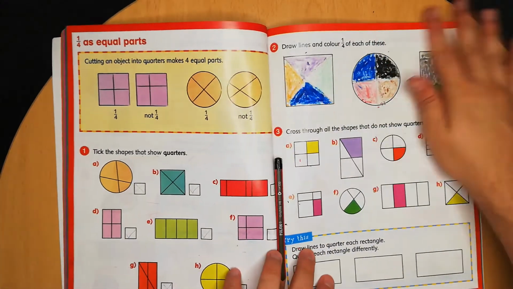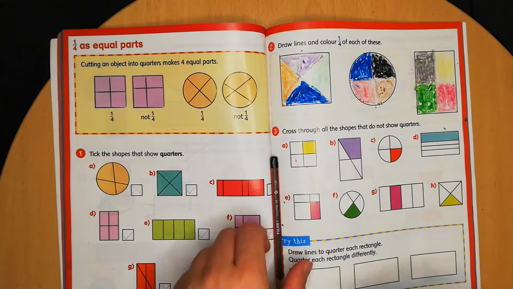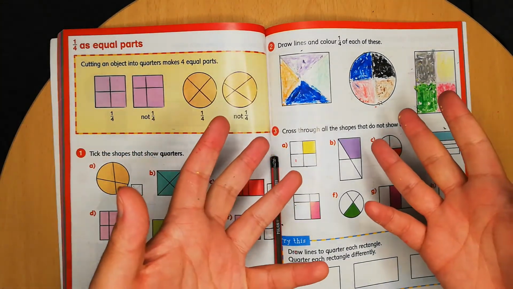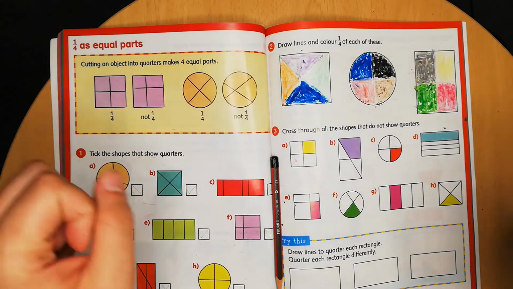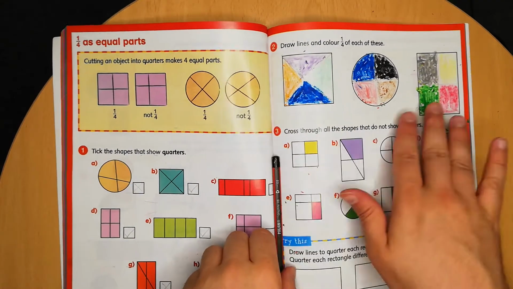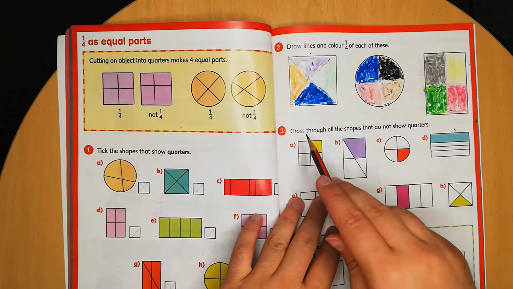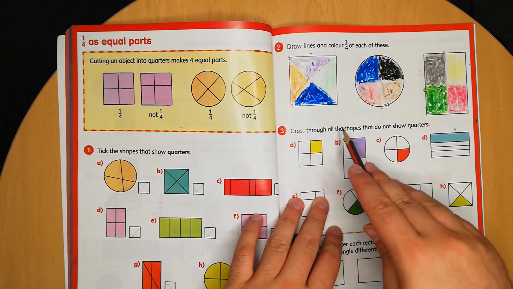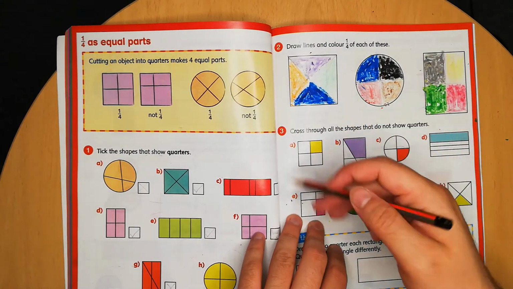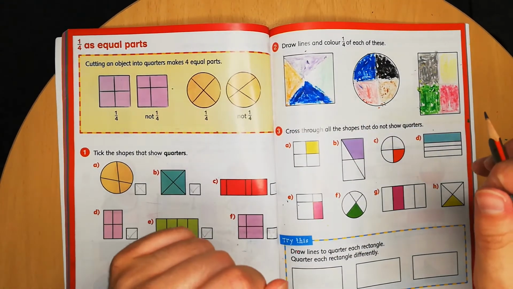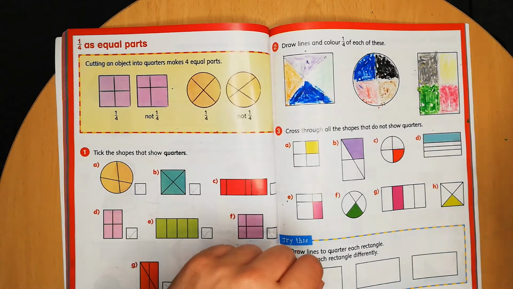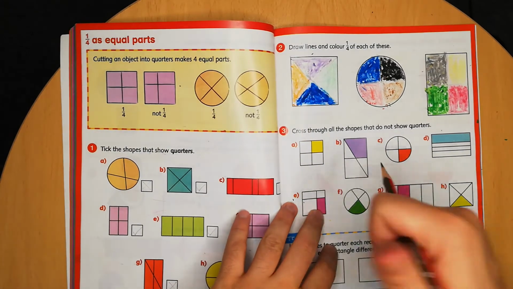So these are the shapes. They're all divided into quarters. They don't look great, but they look nice, which is the most important part. Okay, great. Now that we're done with those, cross through all the shapes that do not show quarters, and we will color the ones that are showing quarters. Okay, so this is showing quarters, great.